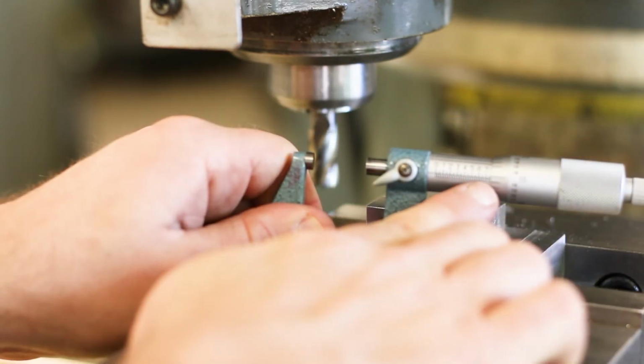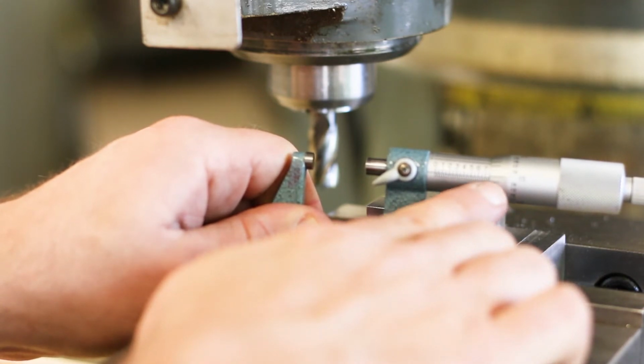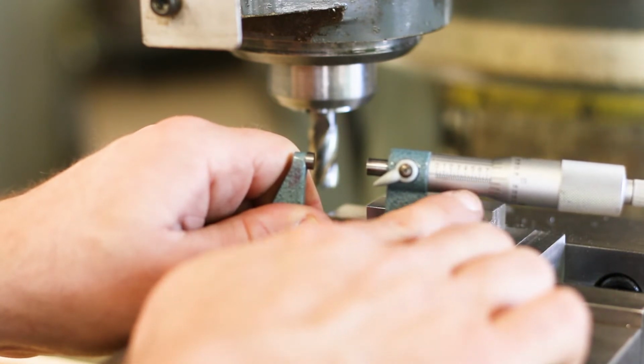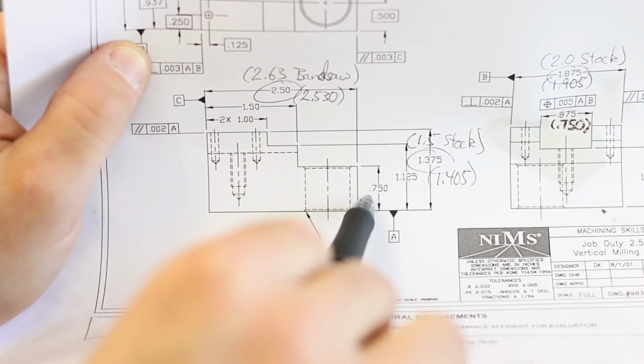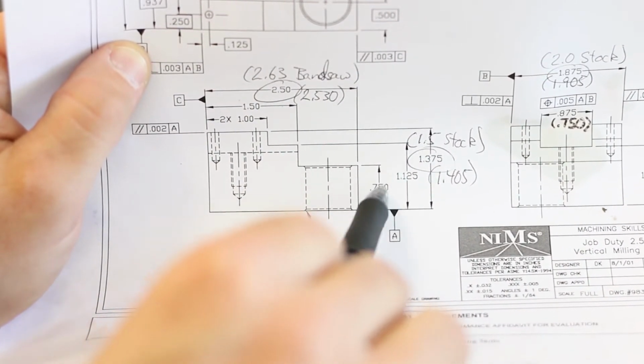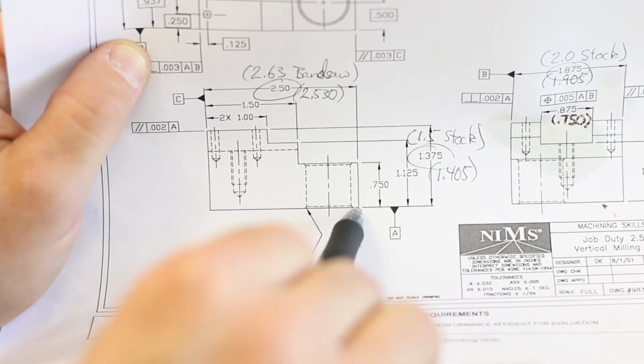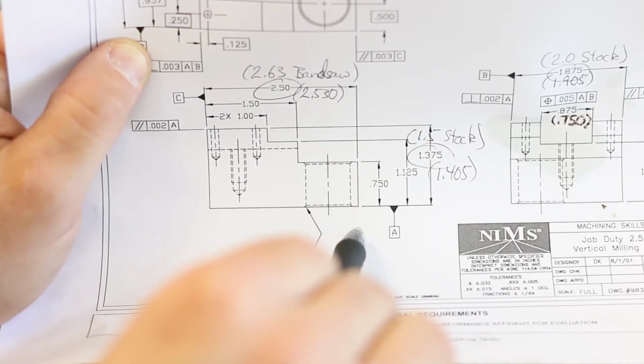So that says 750 thousandths of an inch, plus 14 and a half, almost 15. So 764 and a half thousandths. The final dimension is 750 thousandths, 3/4 of an inch, right? So we have 14 and a half thousandths to go.